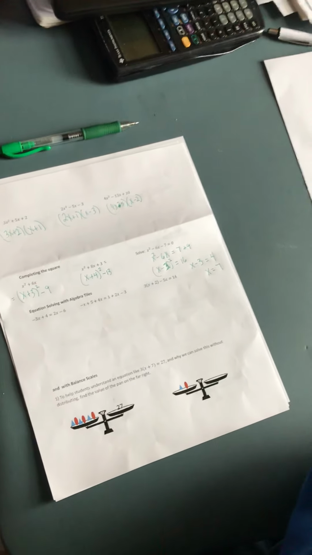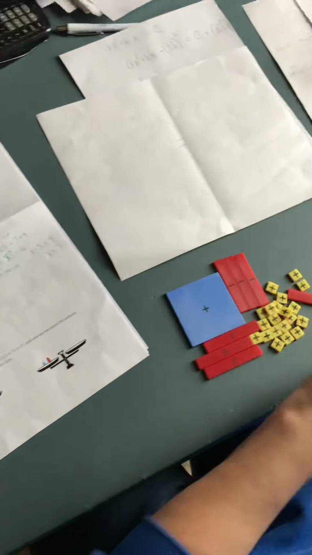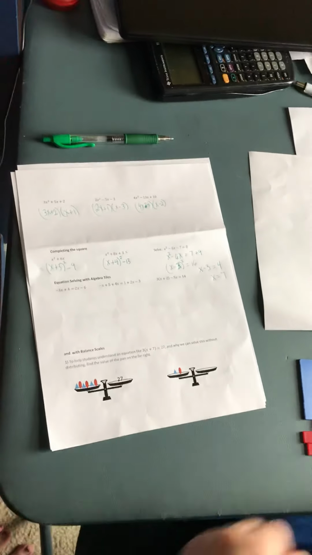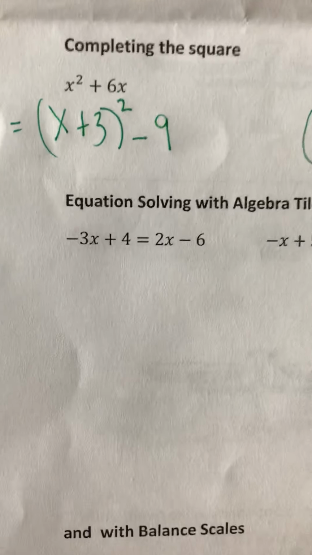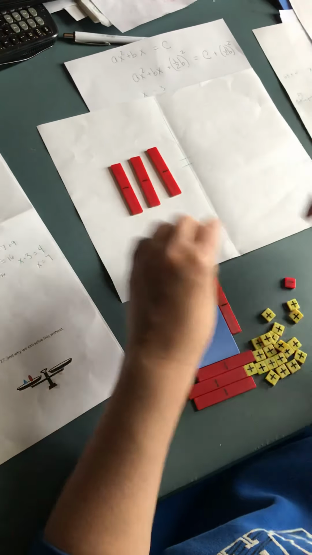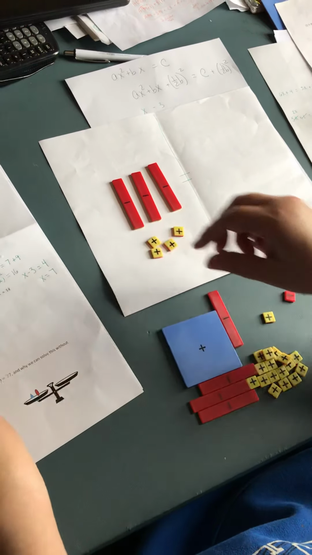So I made myself a little equations thingy, right, where I've got the two sides and my equal sign. So if I wanted to do this first equation, I would lay out, and you could probably do this without really any instruction from me, negative 3x plus 4. This is quite basic.